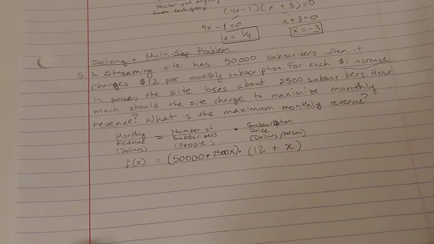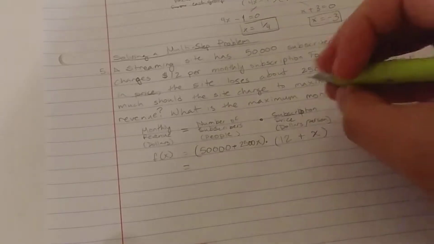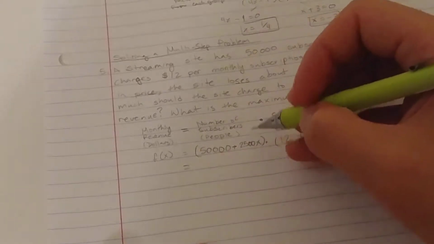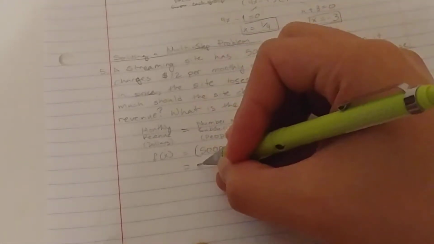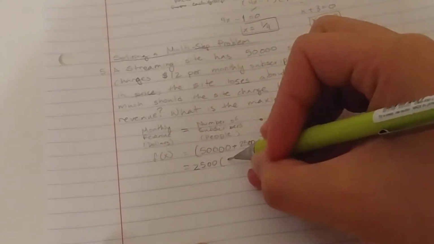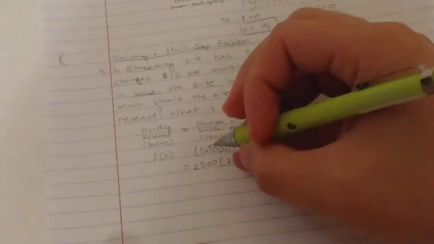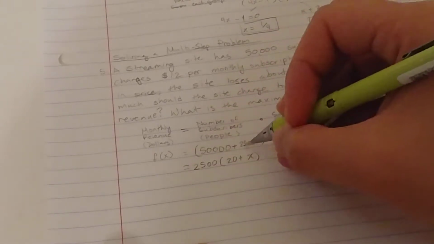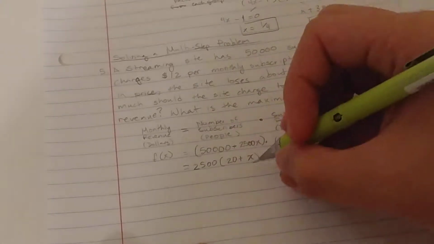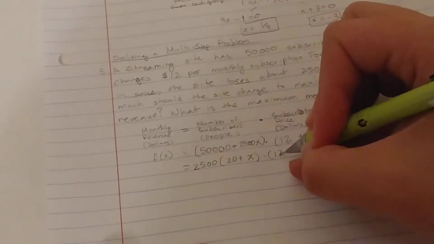Now watch this. We want to simplify it to make it look a little bit nicer. Is there anything that we can factor out from 50,000 and 2,500? Yeah, 2,500 goes into both of those. So let's factor out 2,500. And if you do that, you end up with 20 plus x. We divided 50,000 by 2,500, and 2,500x divided by 2,500 is x. And here, can't really do anything with the 12 plus x. So I'm going to just write 12 plus x.